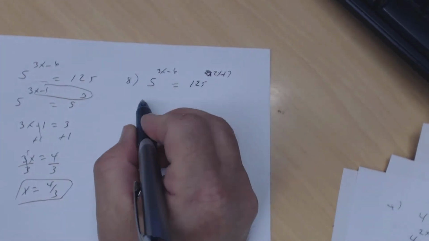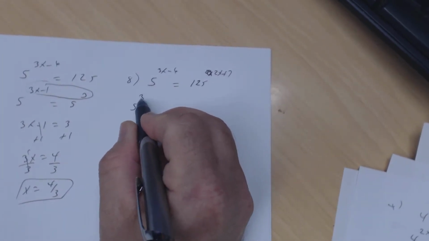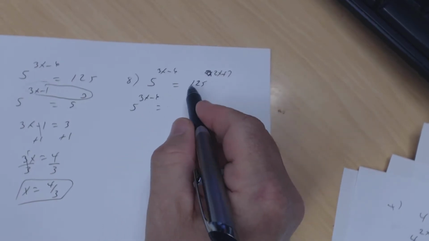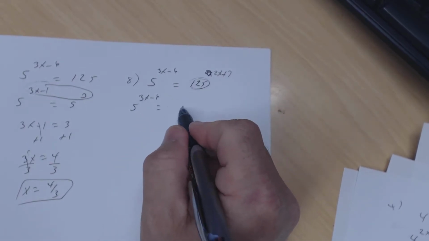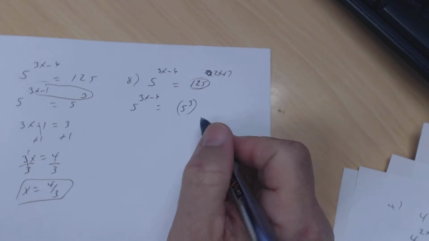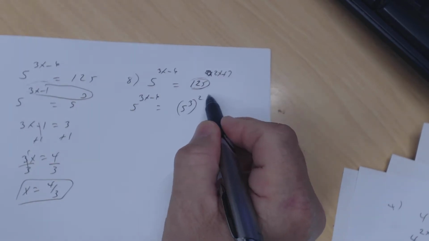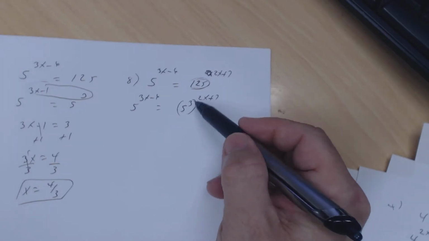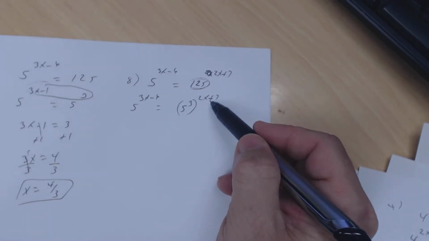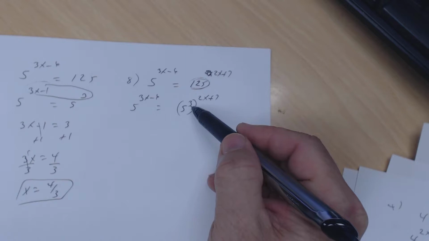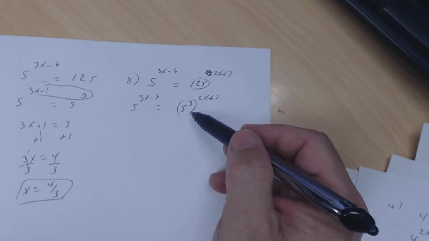So here's what you're going to do now. You're going to say 5 to the 3x minus 6 equals, now 125 you're going to write as 5 cubed in parentheses. The parentheses are necessary because that 3 is going to be multiplied by that 2x plus 7. Remember, this 125 is being raised to this power, so you must write the parentheses.